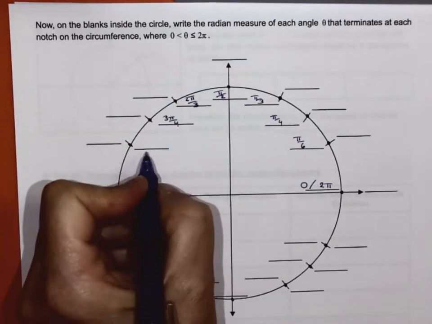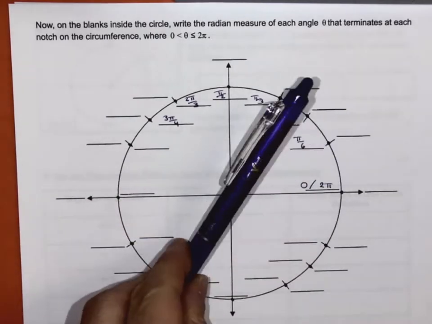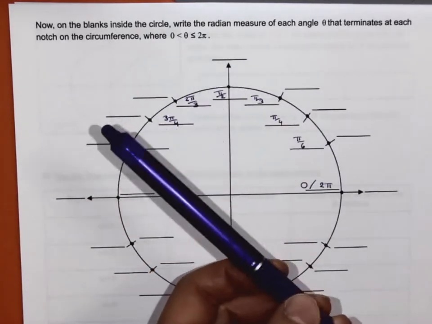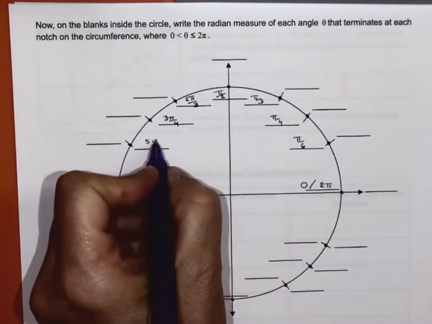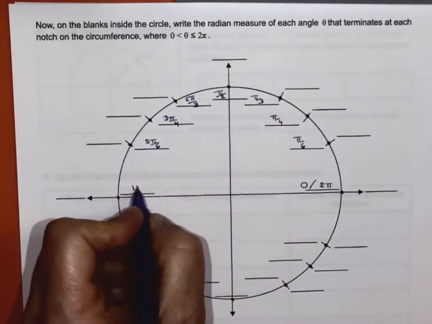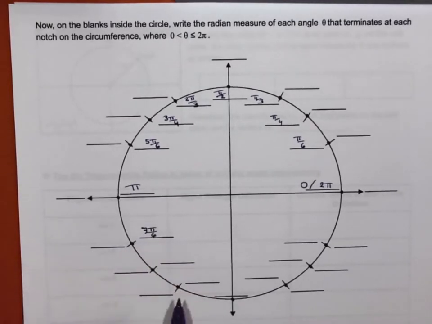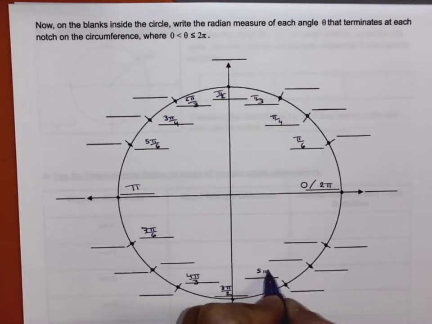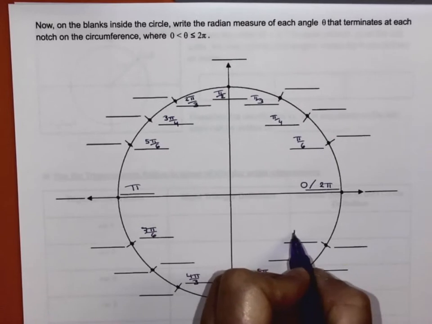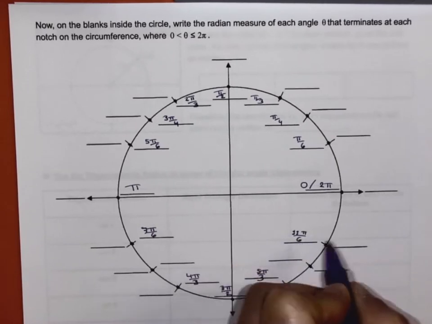This one is going to be your 1 pi over 6, 2 pi over 6, 3 pi over 6, 4 pi over 6, 5 pi over 6. 6 pi over 6 we know is just pi. Then this one is 7 pi over 6. This one is 8 pi over 6, which should just simplify to 4 pi over 3. Then we have 9 pi over 6, which simplifies to 3 pi over 2. 10 pi over 6, which simplifies to 5 pi over 3. 11 pi over 6 does not simplify, and your 12 pi over 6 is back to 2 pi.